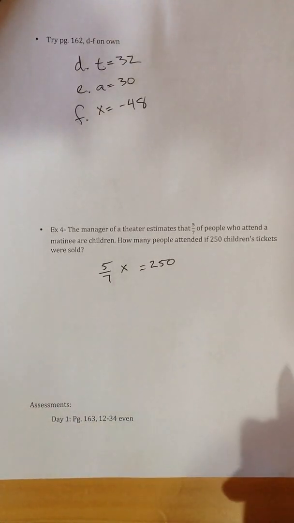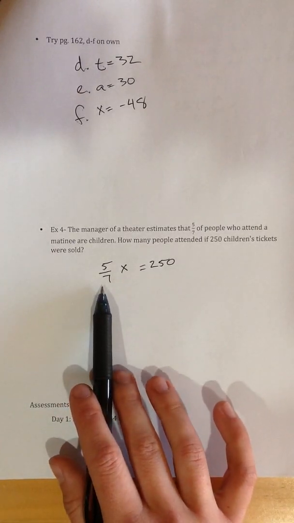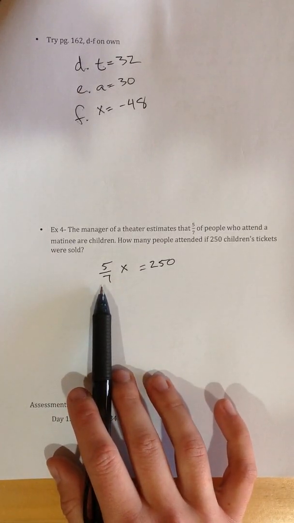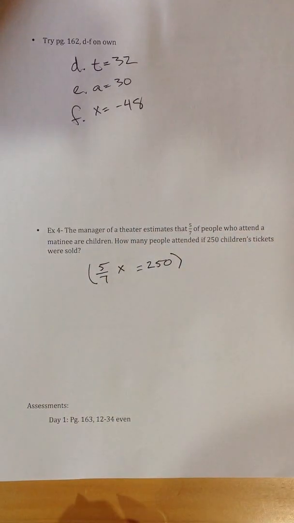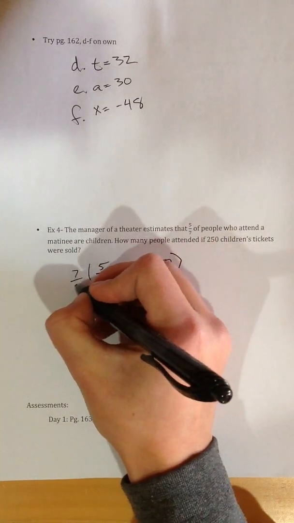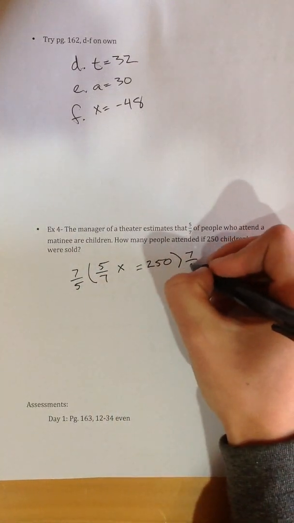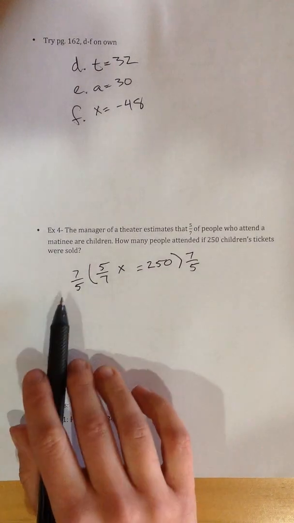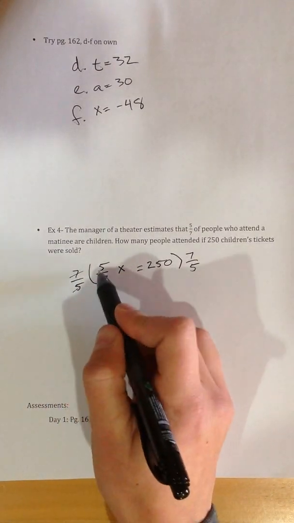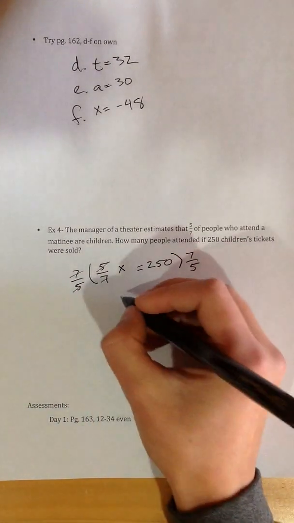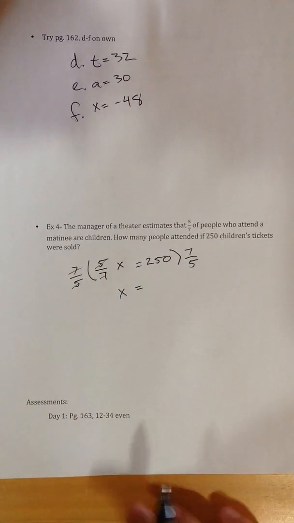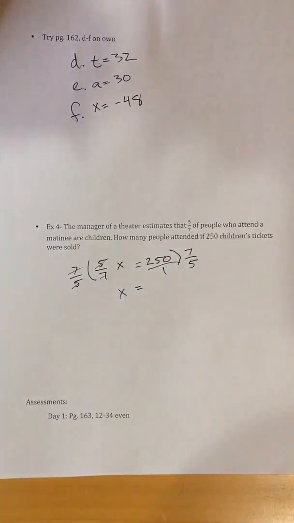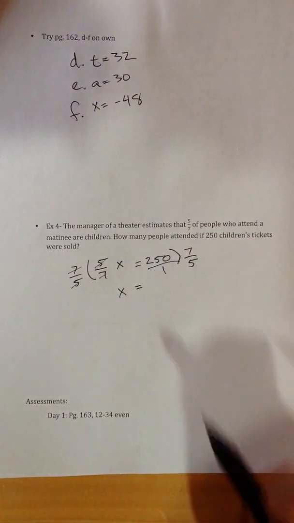So if we solve this out then, we would want to get rid of this fraction here. So to get rid of multiplying by a fraction, we're going to multiply by the reciprocal. So I'm going to take both sides times 7 over 5. Because then over here, the 7s will cross out, 5s will cross out, being diagonal from each other, so we'll be left with x is equal to, and then I'm going to probably put the 250 over 1, so it's a fraction.